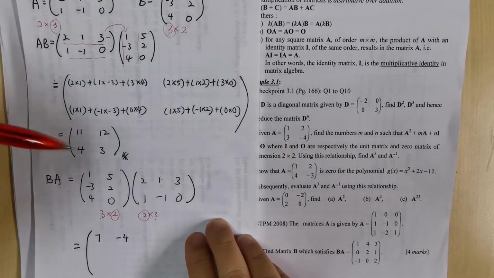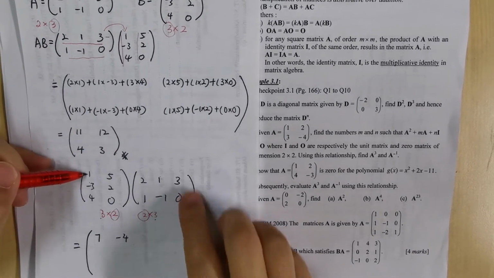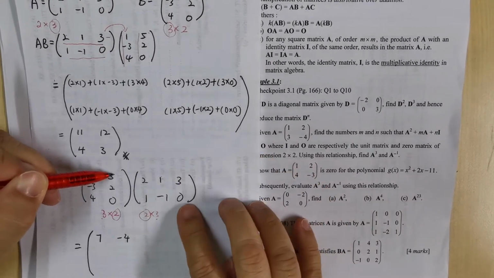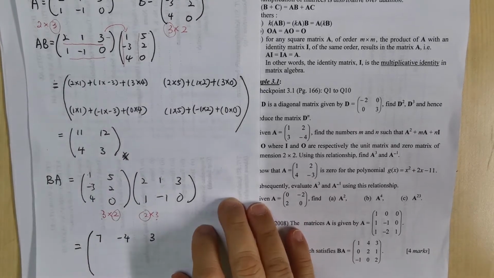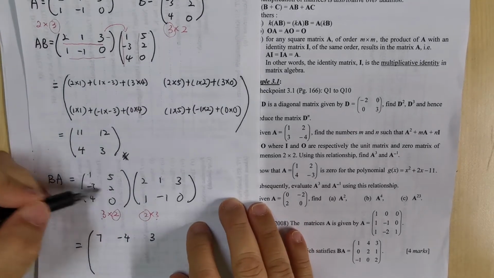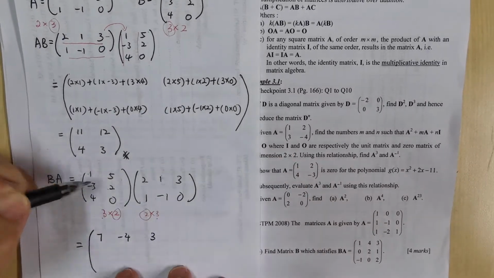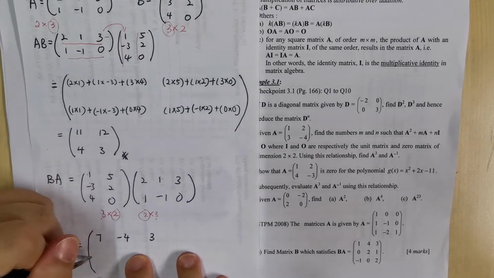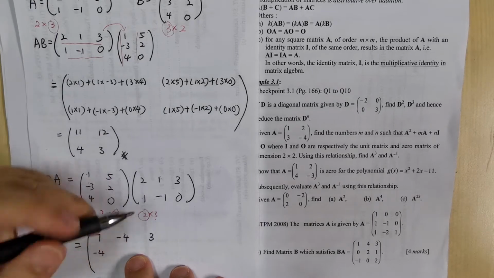Then first row, third column: 1 times 3, 5 times 0, so 3. Can you follow? Then second row to each column: negative 3, 2. Negative 3 times 2, negative 6, plus 2, so negative 4. Negative 3 minus 2, negative 5.